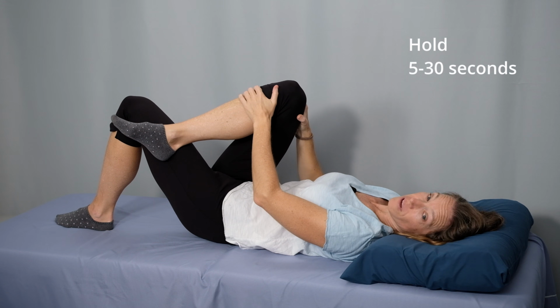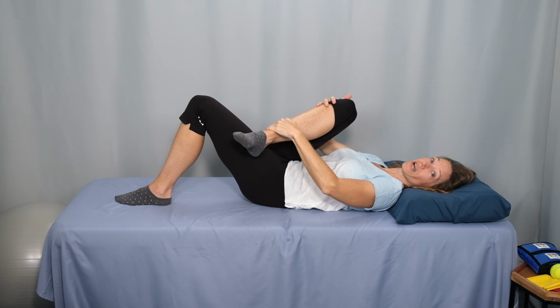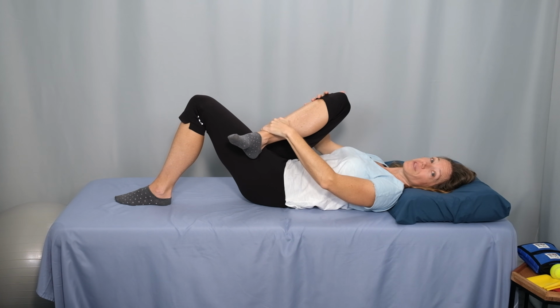And hold for 5 to 30 seconds. Now don't go too far with the stretch. Don't press too hard. It's normal to feel some stretch discomfort through the buttocks on the leg that you're stretching, but you shouldn't feel any severe pain, numbness, tingling, or weakness running down that leg.